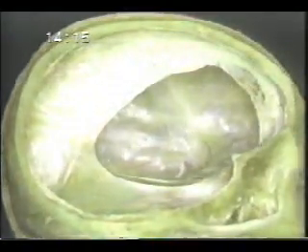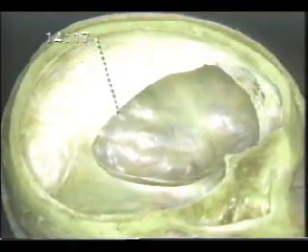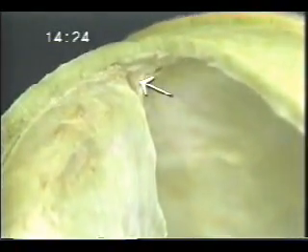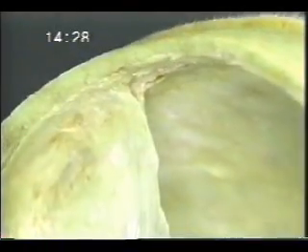To see the falx in cross-section, we'll divide it along this line. Near its attachment, the falx splits into two layers, leaving a triangular space for the superior sagittal sinus, an important part of the brain's venous drainage system, as we'll see later in this tape.